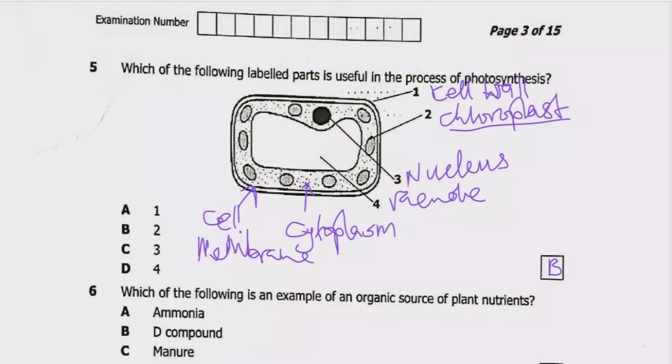Now, I'm saying this because I presume that you are with a book so that you can also revise through these points. We remind each other of the functions. So it's not only about getting the correct answer, but also reminding ourselves about certain valuable points on that topic. Nucleus controls the activities of the cell.